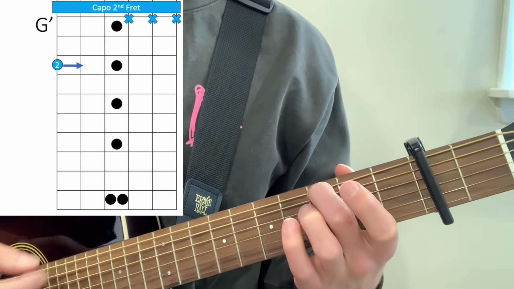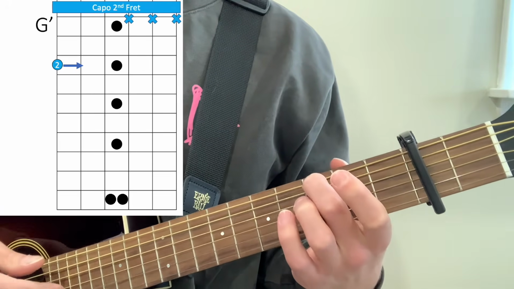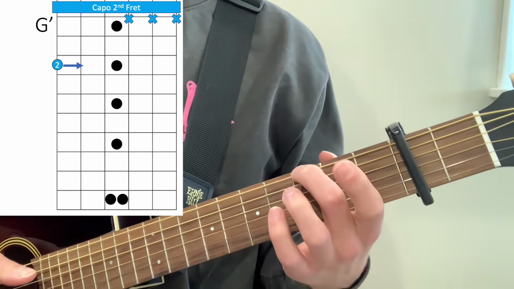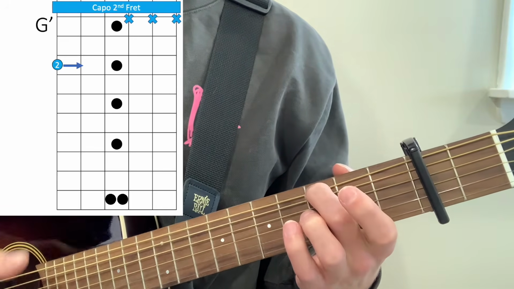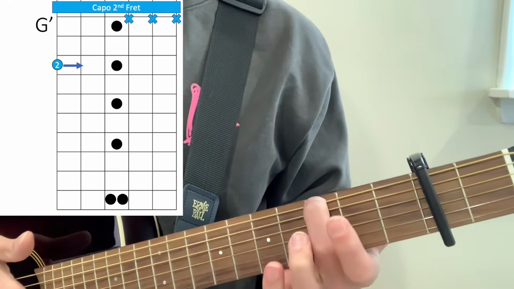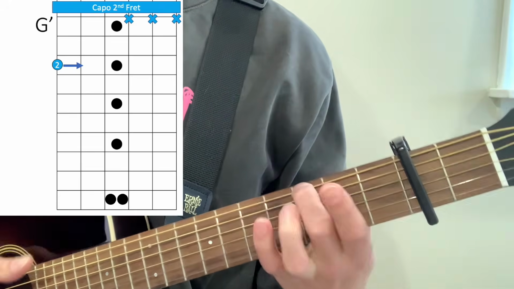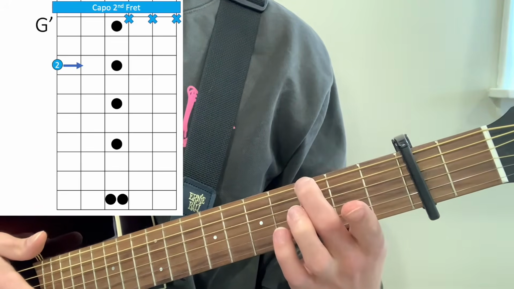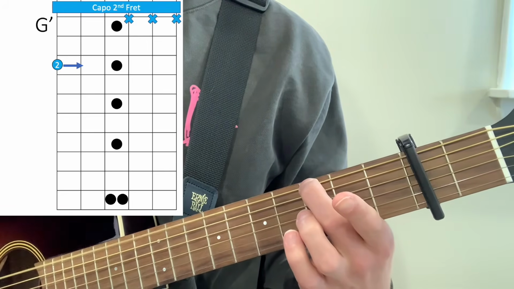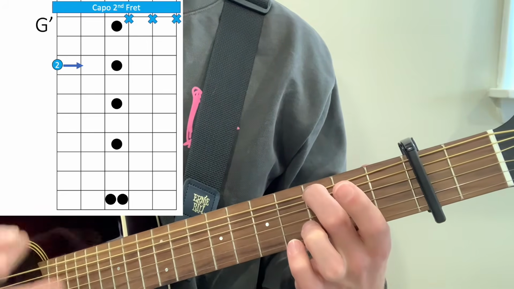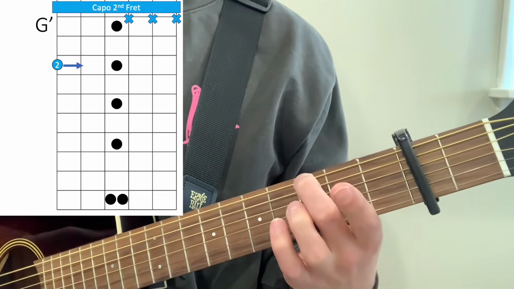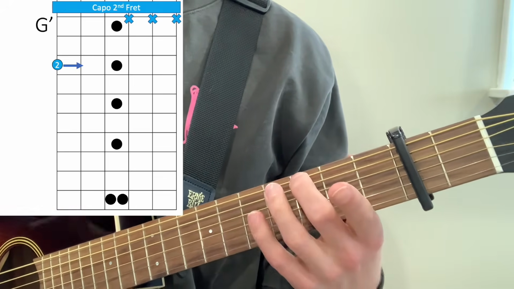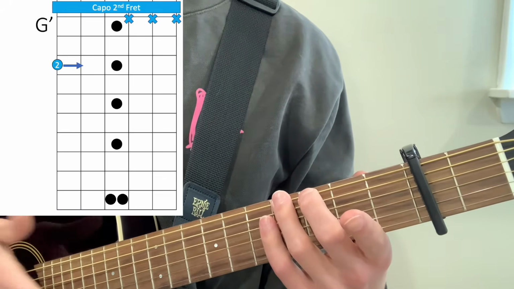And you kind of want to focus near the bassier strings. It's okay if you get some of the higher strings in there as well. But what you really want when you strum this chord is pulling down with your middle finger. You can see how that sounds different. That's without pulling down. Pulling down just kind of makes it a little more distorted, makes it kind of sound cooler. So that's the G prime.